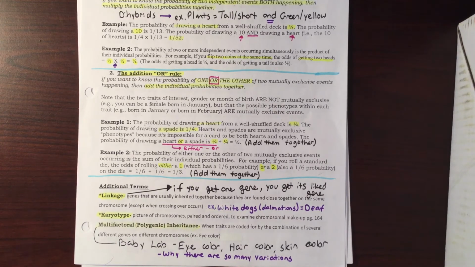When we did dihybrids, we said Mendel said that a lot of these genes are not linked. It's not like, if you're tall, you're automatically going to be green, or if you're short, you're automatically going to be yellow. We have independent assortment going on. Well, there are some genes that can be linked together.